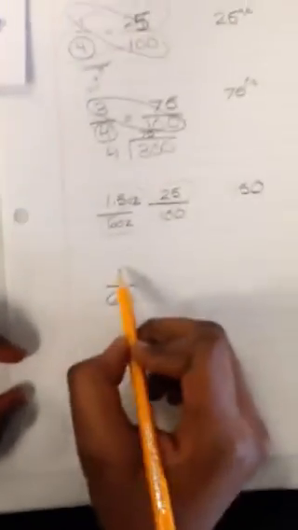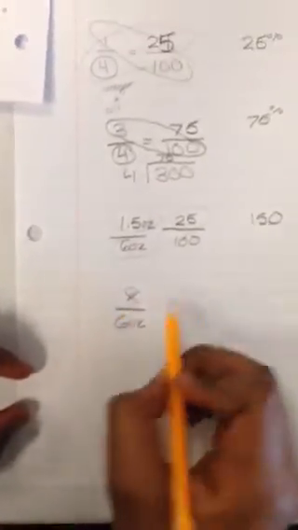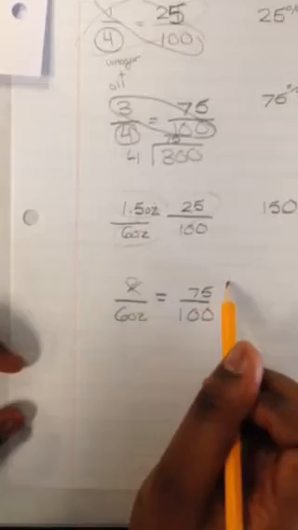Okay. Now to find the oil, we do 6 ounces over the unknown. We use a proportion again to find 75% of 6 ounces.